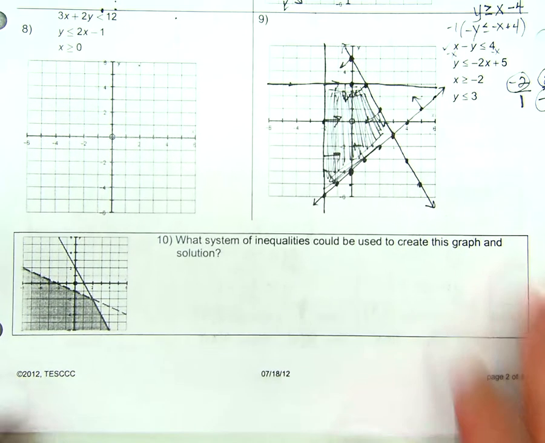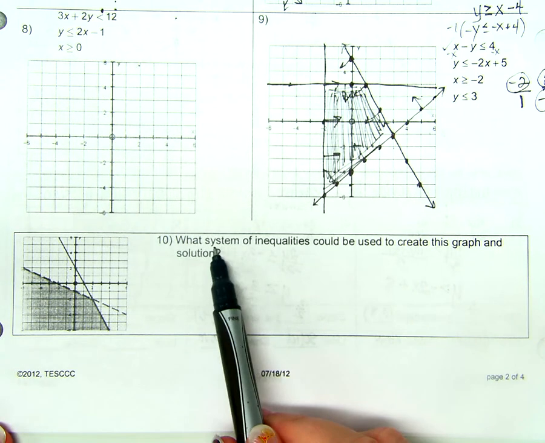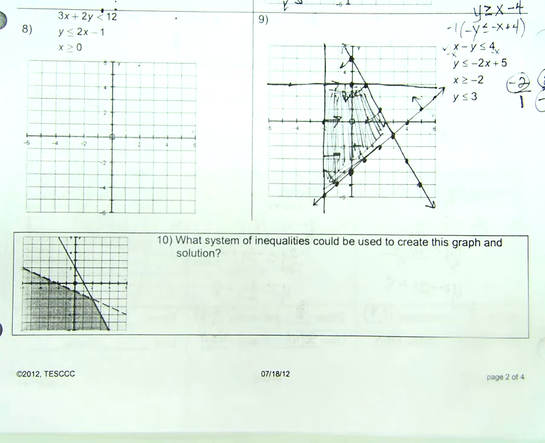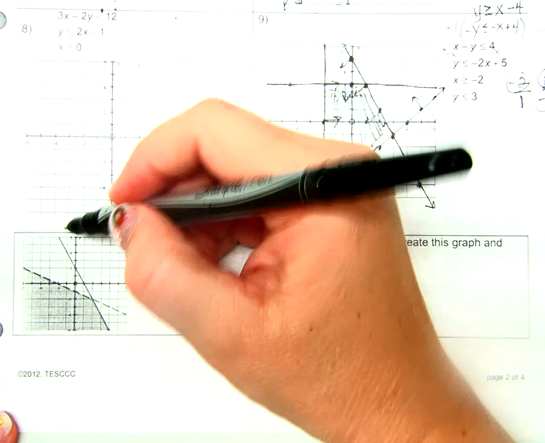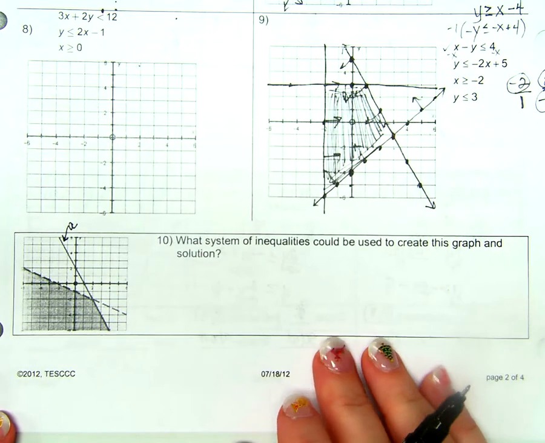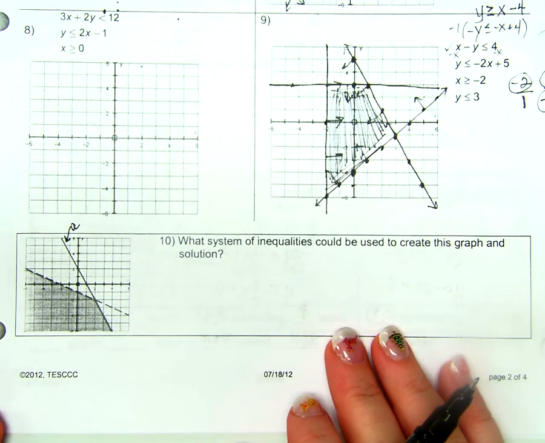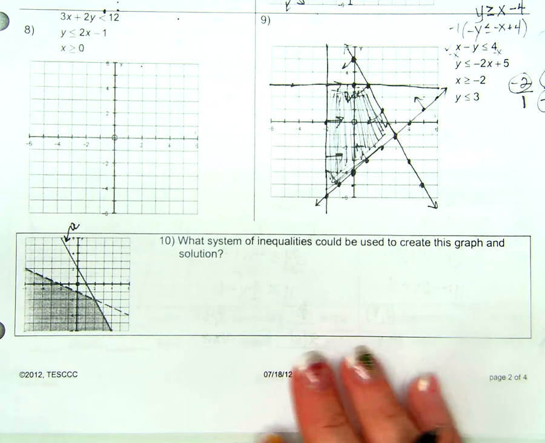Okay? Okay, so look at number 10. Number 10 is different. How is number 10 different? It's already done. What does it ask for? The system. It's asking for the inequalities, right? The equations with the inequality symbols, right? So how do I figure out what the equation of that line is? We're going to do that line first. We're going to call it line A. We don't have to call it line A. I want to make sure that we're all talking about the same line.